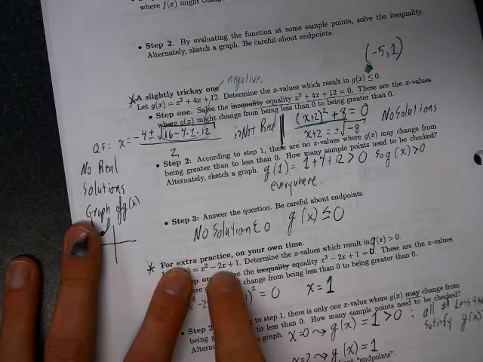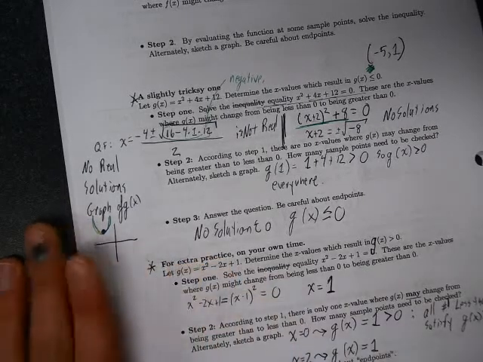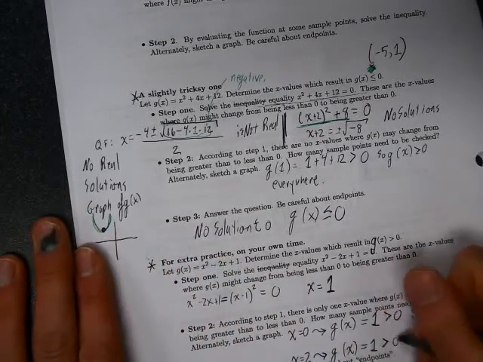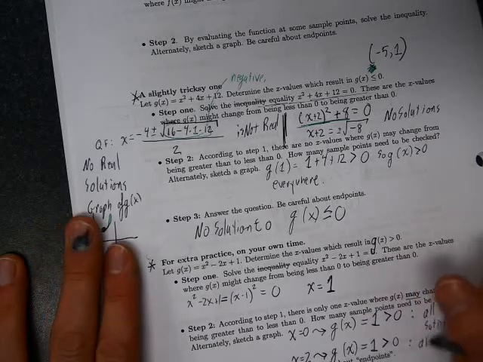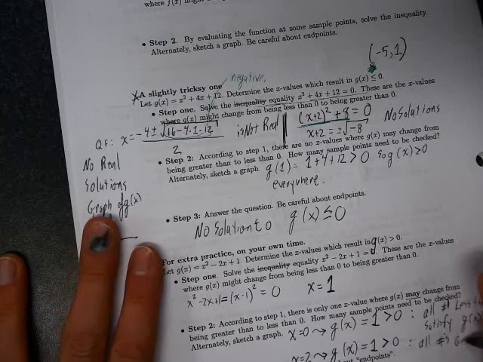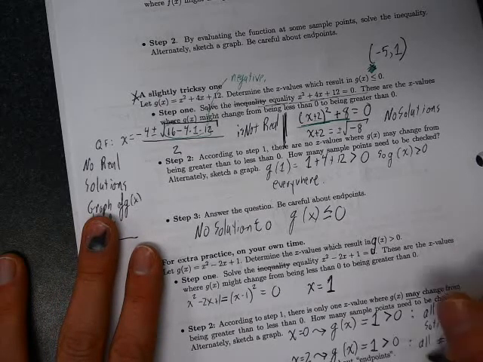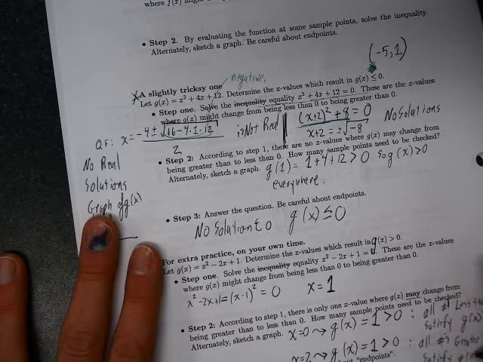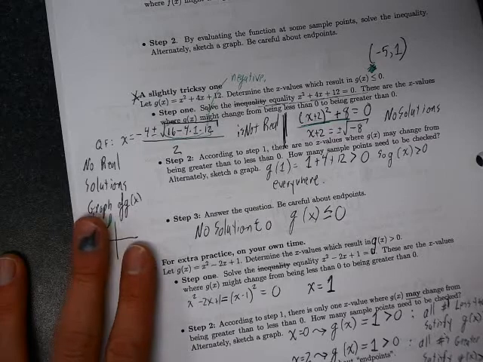So that's 4 minus 4 plus 1. Yeah, that's 1, which again is bigger than 0. So all numbers greater than 1 satisfy g of x greater than 0.